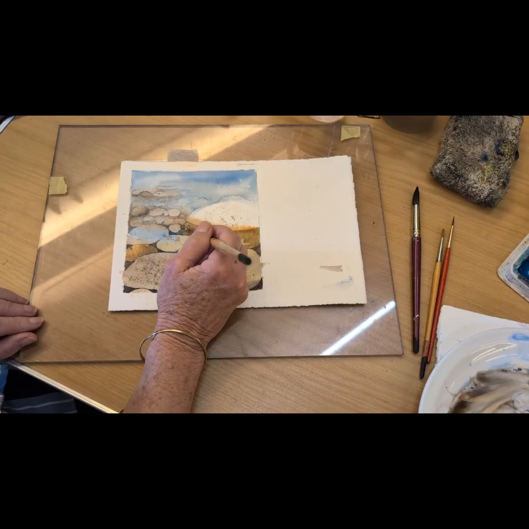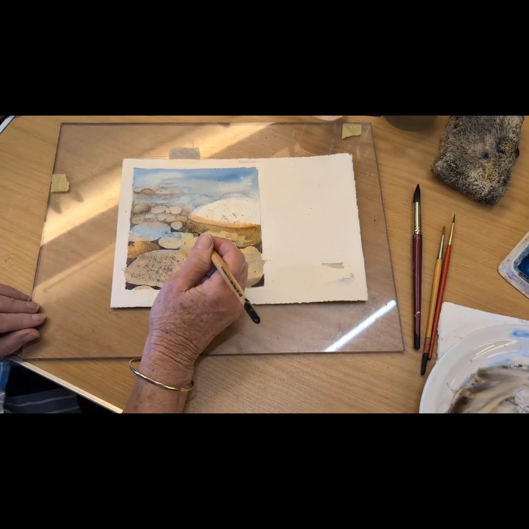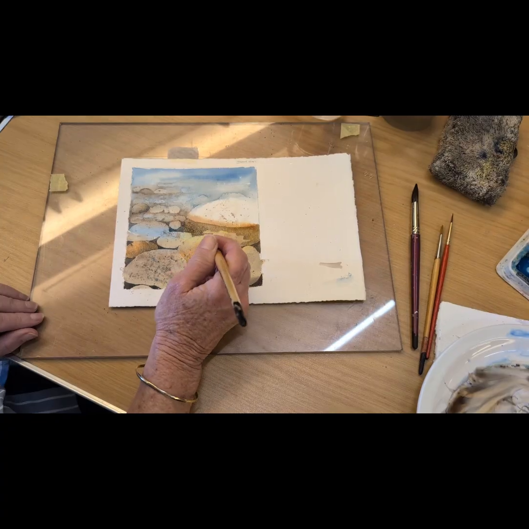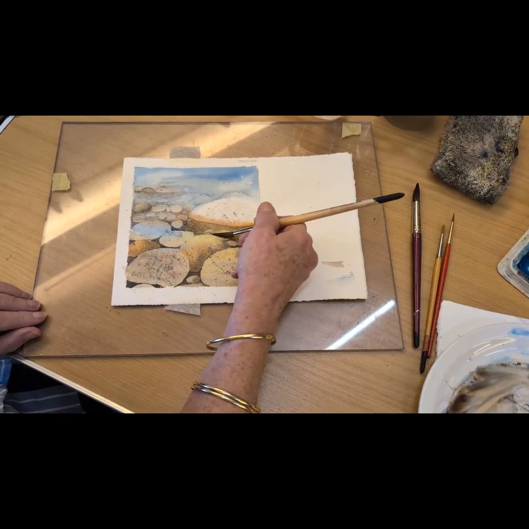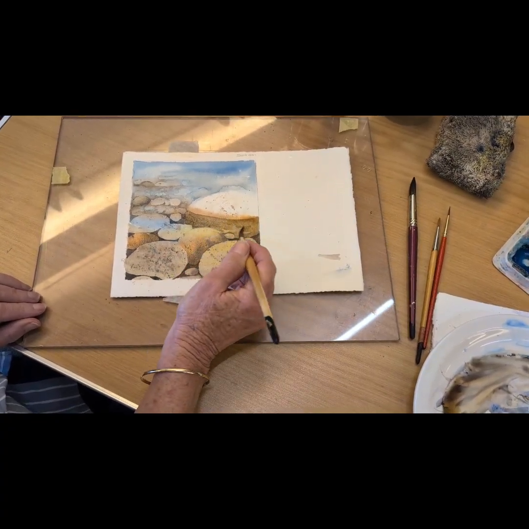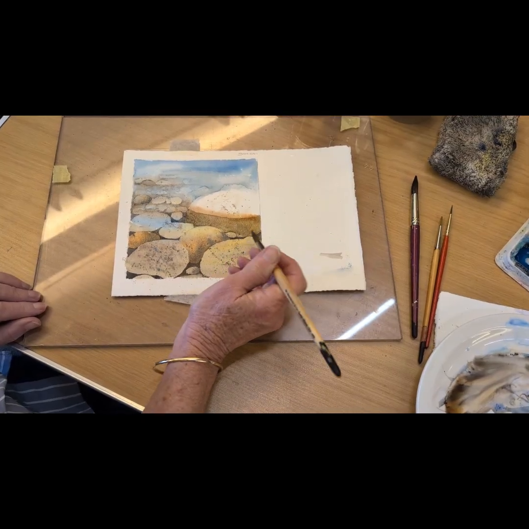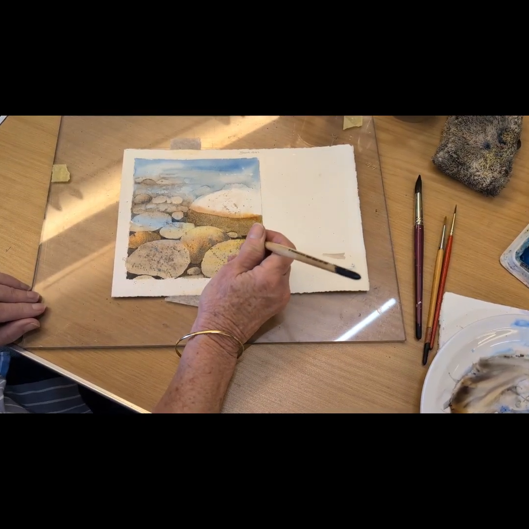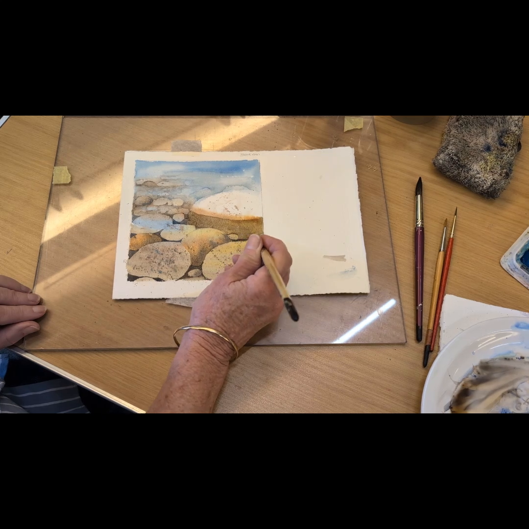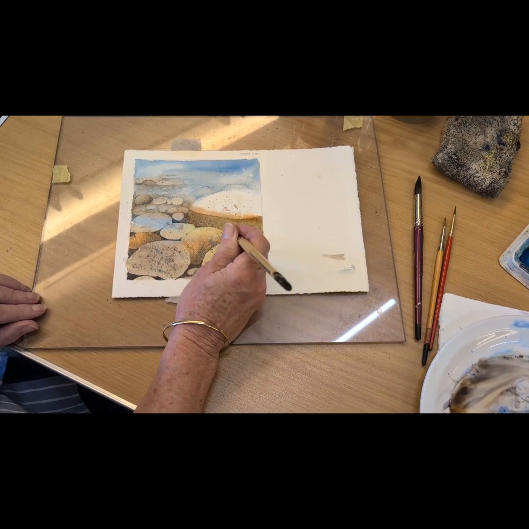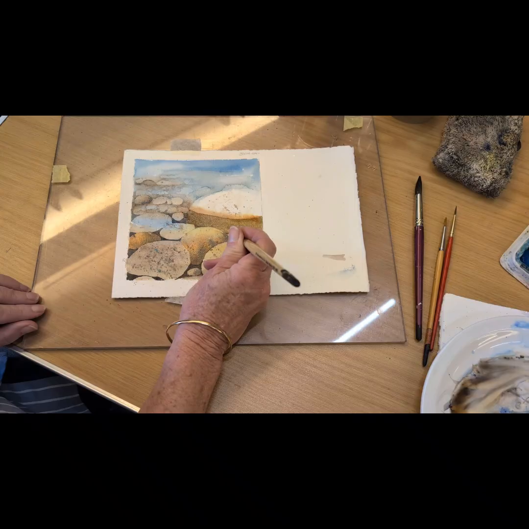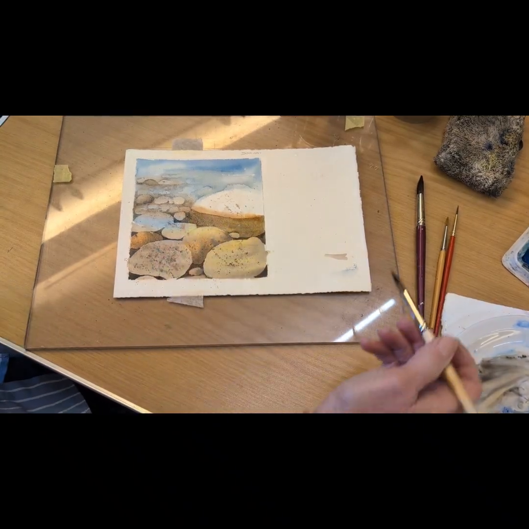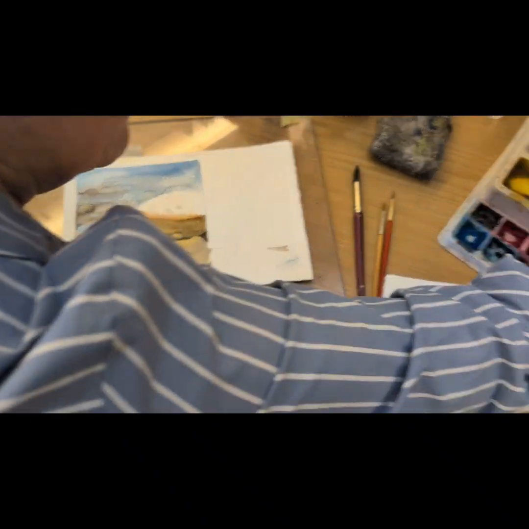I'm going over some of those darker shapes that I painted, just so that it doesn't look cut out. And then I'm going to pick up a bit more of my cobalt.